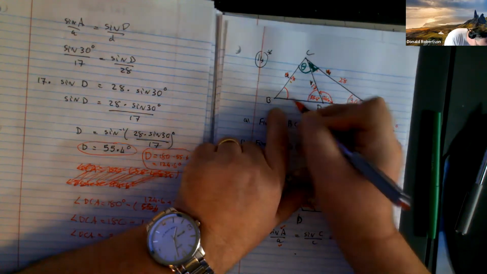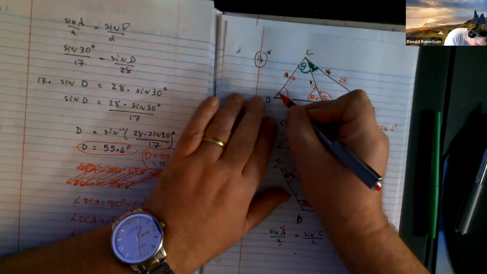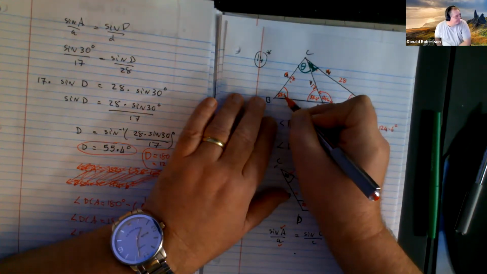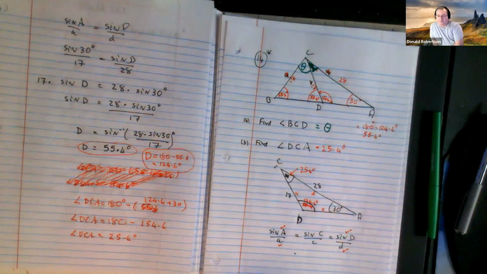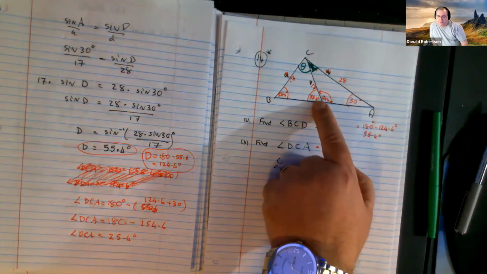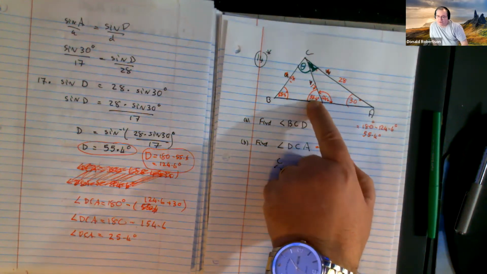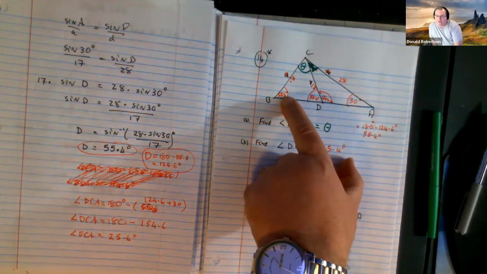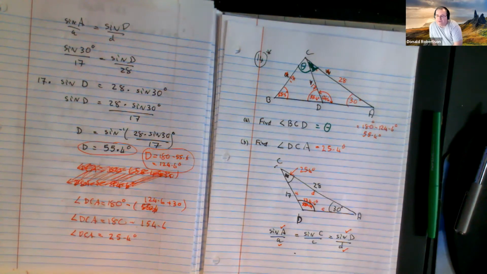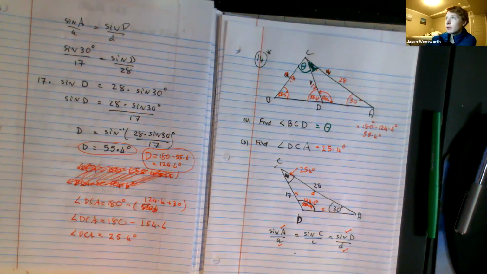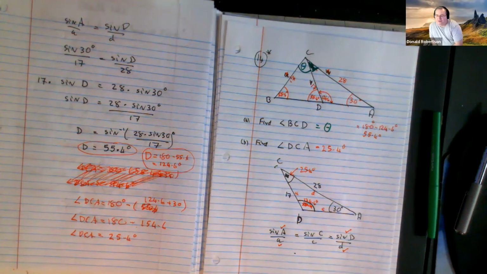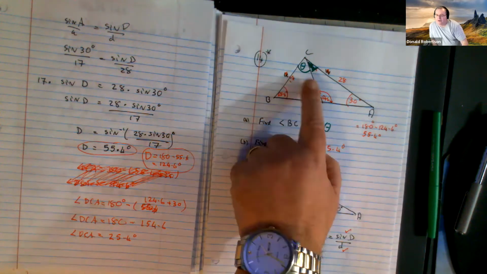Why is this also 55.4 degrees? I know this is 55.4 because these two make a straight line, which is 180. But why is that one also 55.4? And I'm not using the sine rule to do that. It's because the two side lengths are both 17. It's called an isosceles triangle, the jargon for it, isn't it? If two sides are the same, aren't their angles the same?